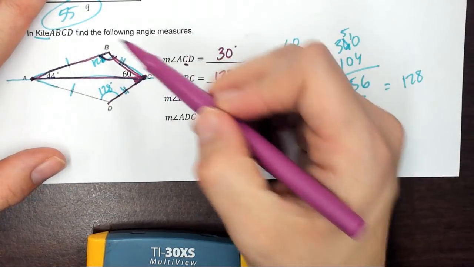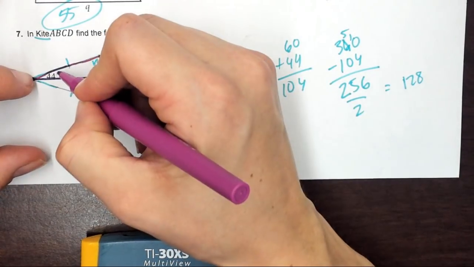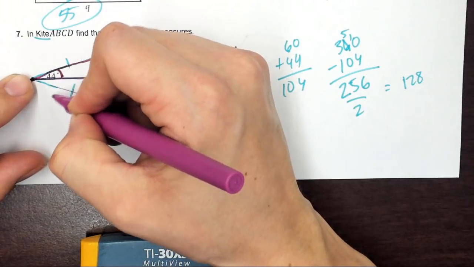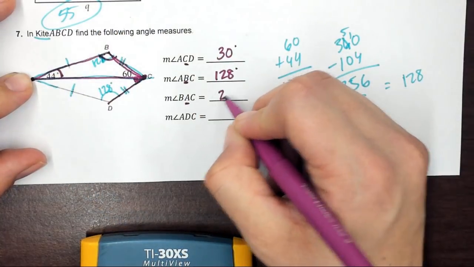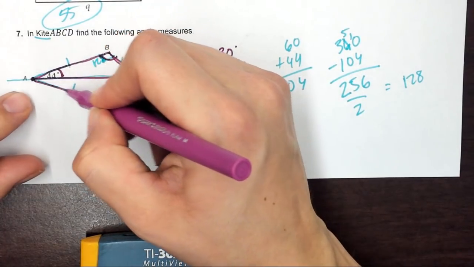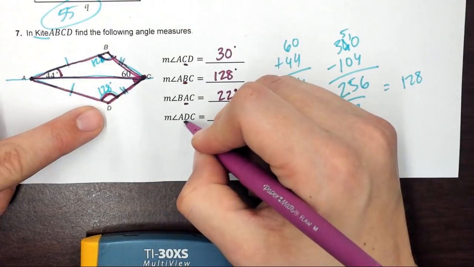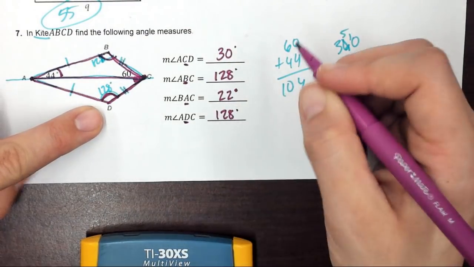All right, if I go BAC, so B, A, C, we're talking about this angle here. Remember, this whole thing was 44, so we take that in half. That's 22. And then ADC, so A, D, C, D is that middle letter. That's what we're looking at. That's 128. Cool.